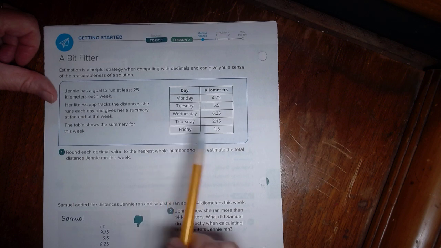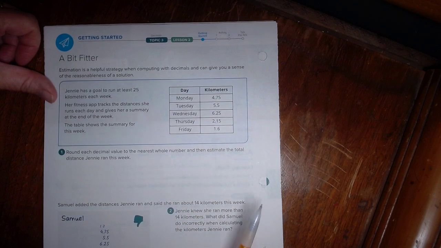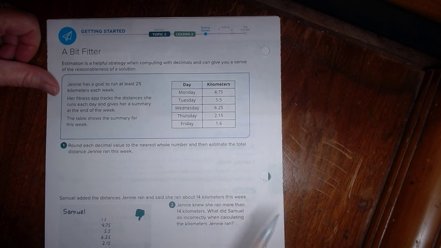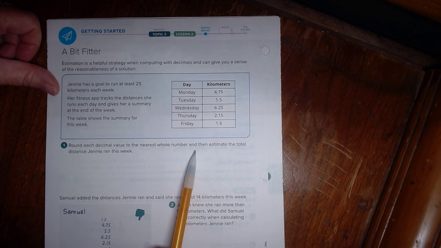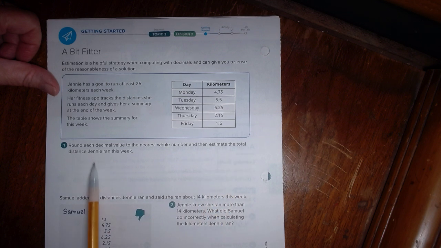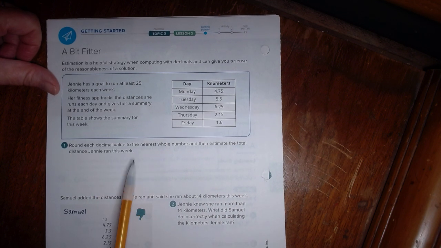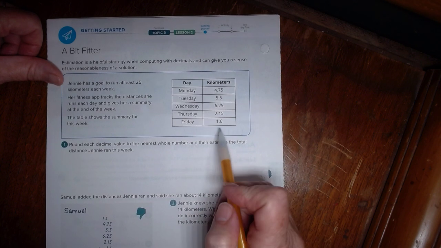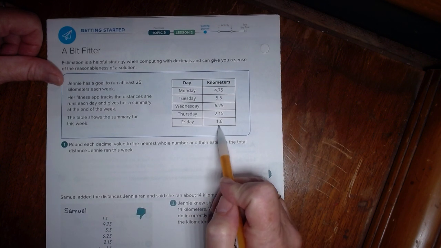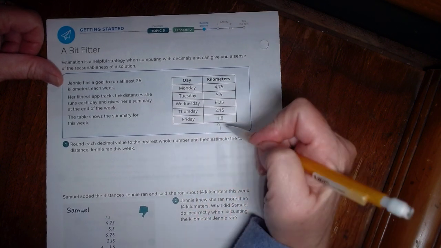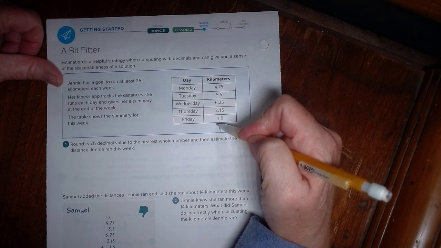So then here's her days, and here's the kilometers that she ran. So it says, in number 1, round each decimal value to the nearest whole number, and then estimate the total distance Jenny ran this week. So when we're estimating to the nearest whole number, our whole numbers are going to be all of these digits just before the decimal point in our ones place.